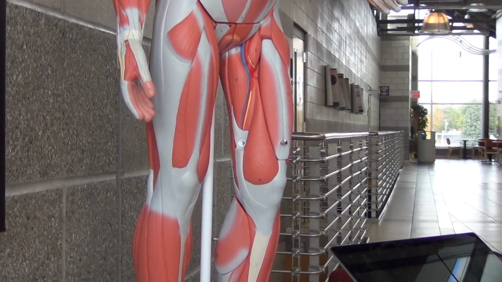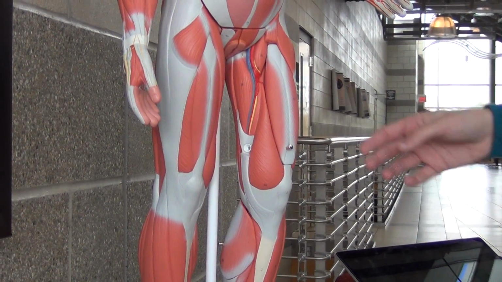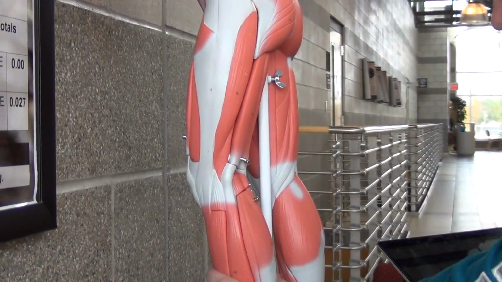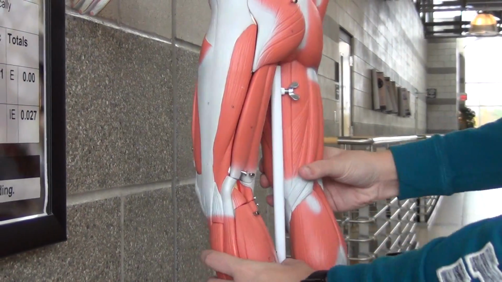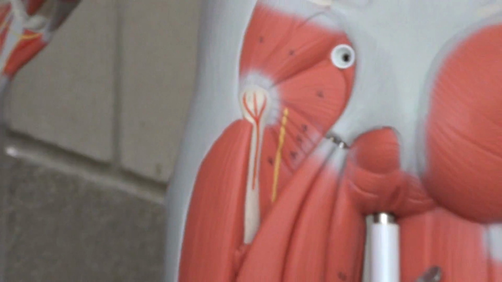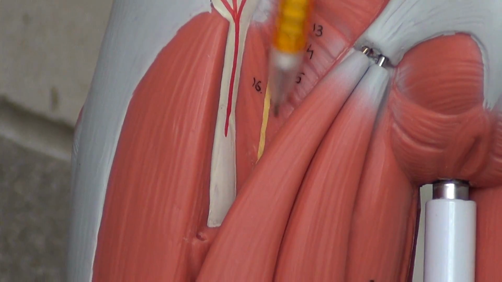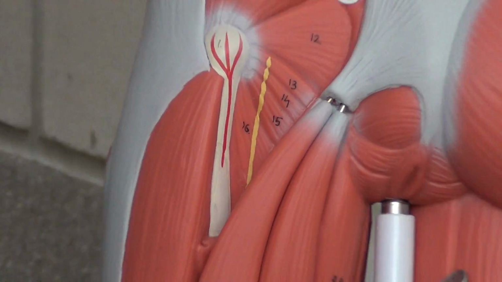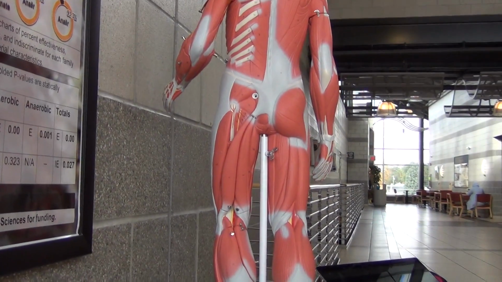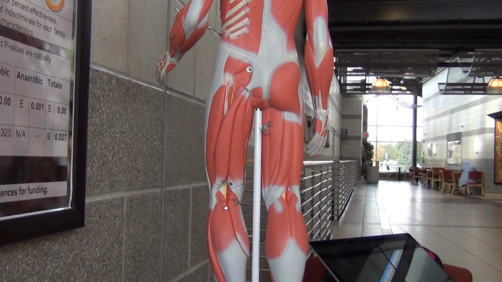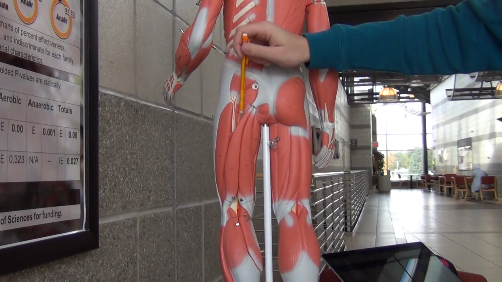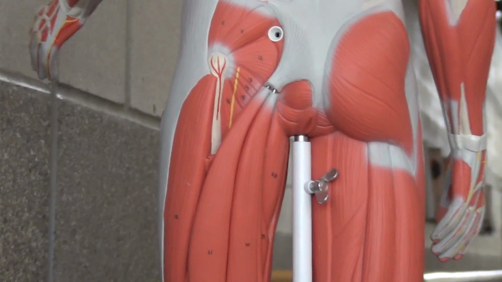So next we have our quadriceps femoris. Okay, so that is underneath 10. It's 16, so right here. So this consists of your rectus femoris, your vastus lateralis, your vastus medialis, and your vastus intermedius. So obviously this is just a small portion of it.